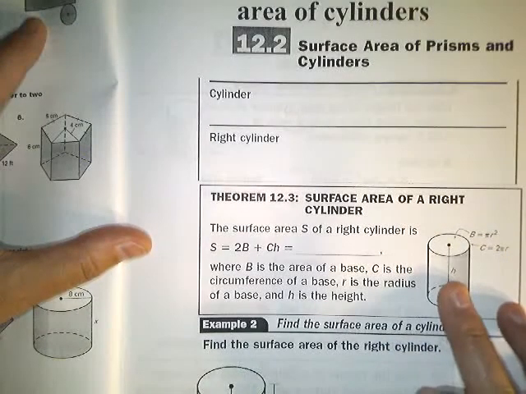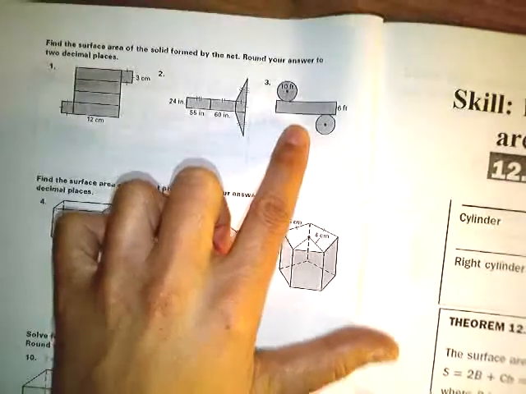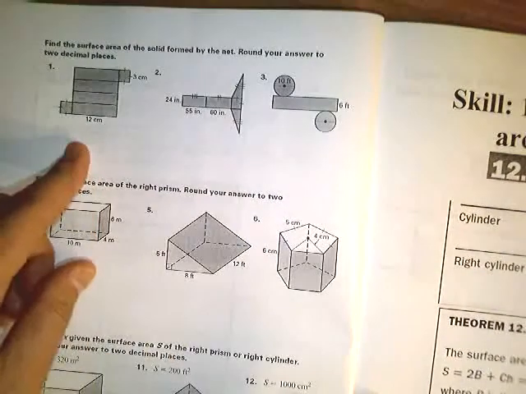So when you deconstruct a 3-dimensional object into just its surfaces in such a way that you can lay it out flat, that's called a net. And these are 3 examples of nets.